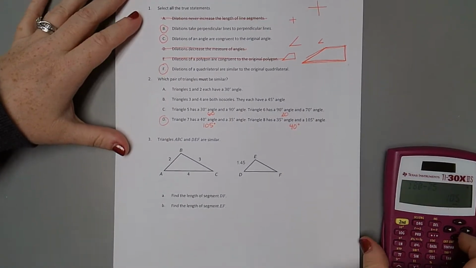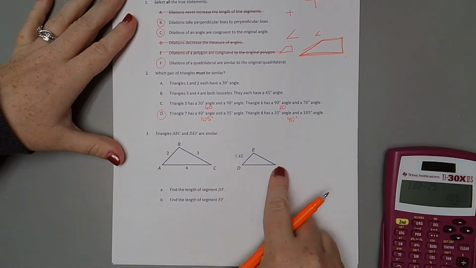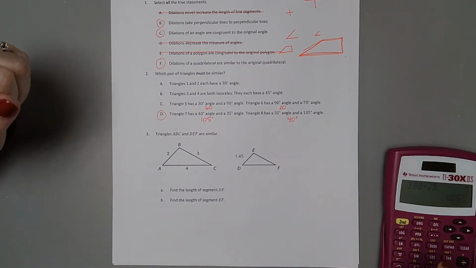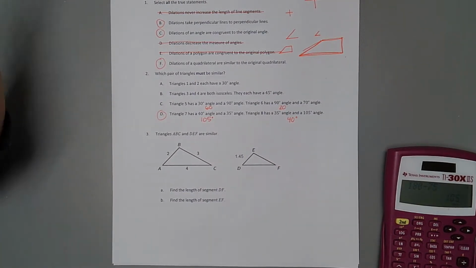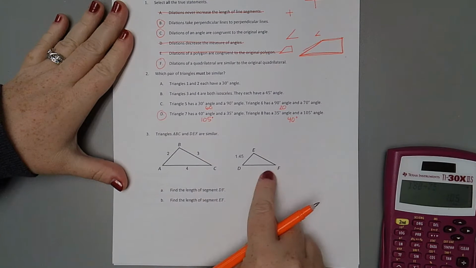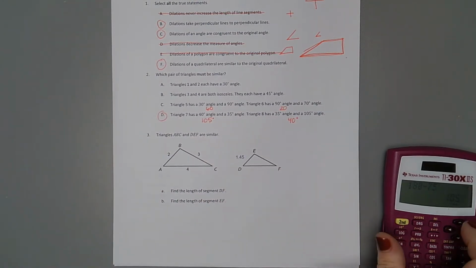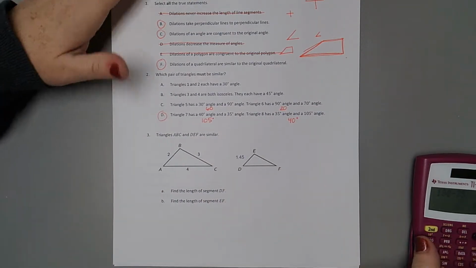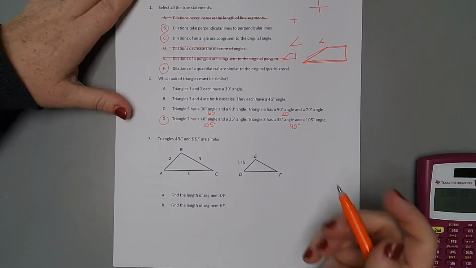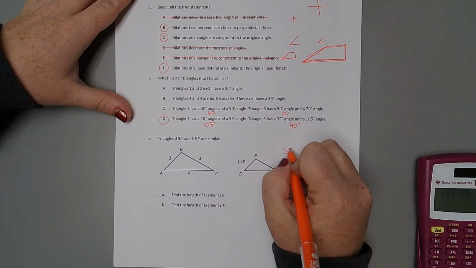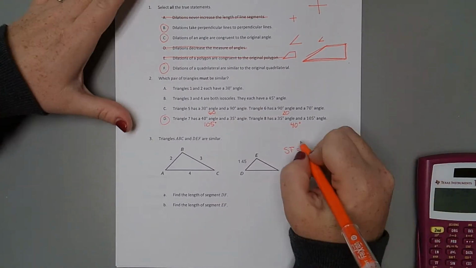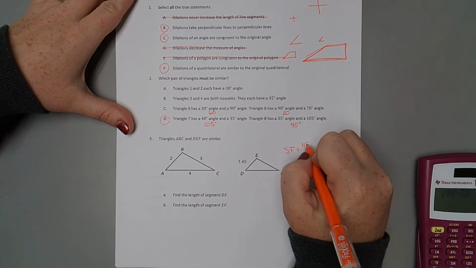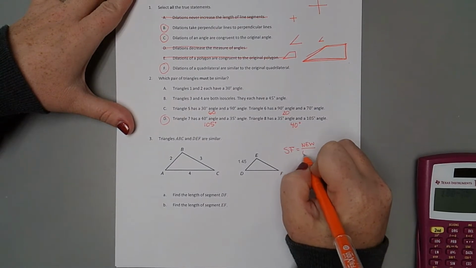Question 3. Triangle ABC and DEF are similar. That means that there is a scale factor that works to go from here to here. Find the length of segment DF. So to find our scale factor, it was your new shape divided by your original.